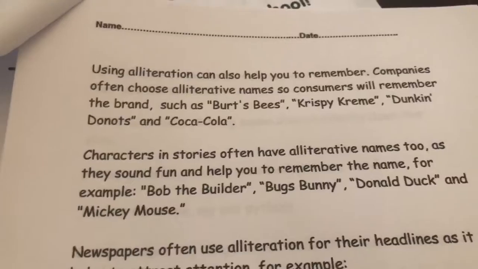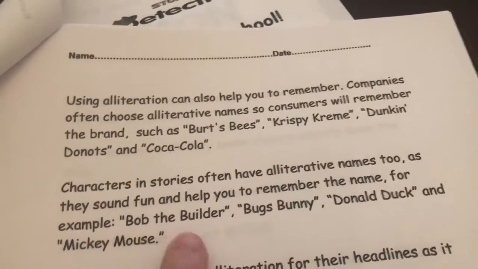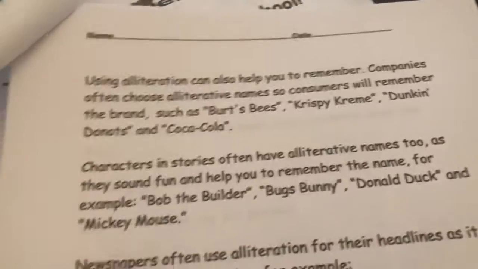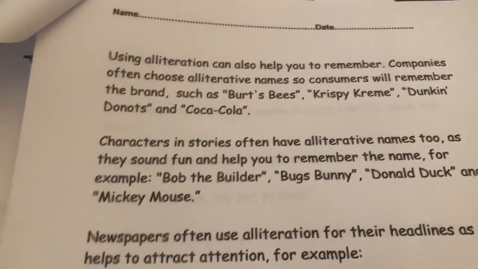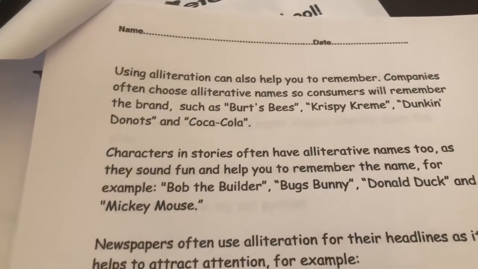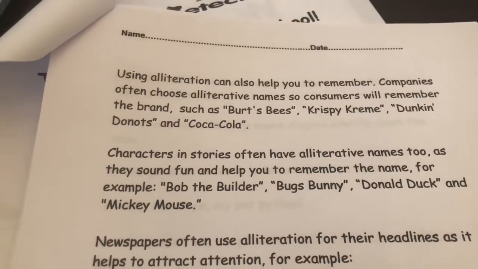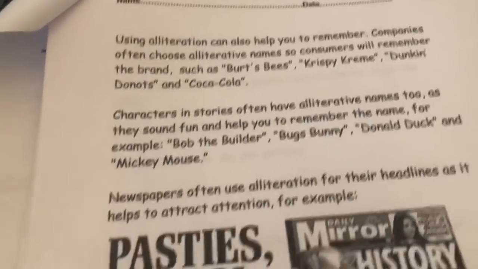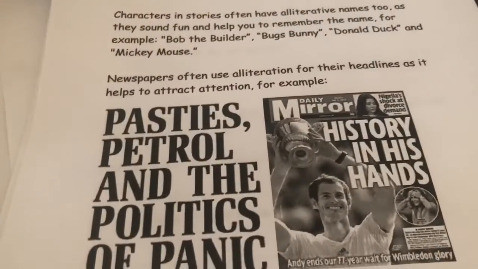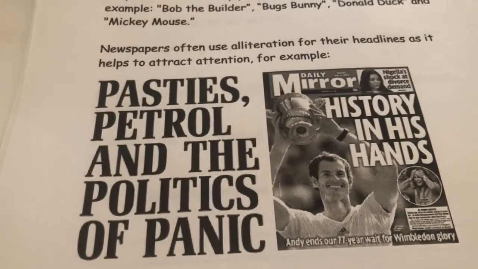Also, there's lots of children's characters and fun characters with alliterative names. Things like Bob the Builder, Bugs Bunny, Donald Duck, Mickey Mouse. They all just sound fun and slightly humorous because they have the same letter at the start of the name. It doesn't always make something sound fun, but in these cases, it helps you remember and it just sounds a bit more fun. And then newspapers often use alliteration as well because it really catches your eye.